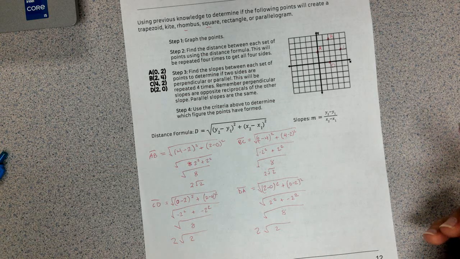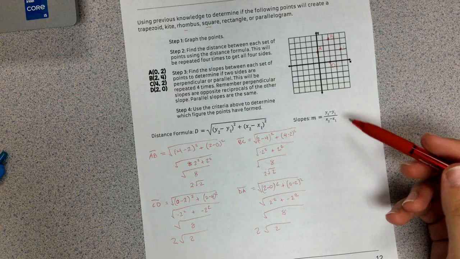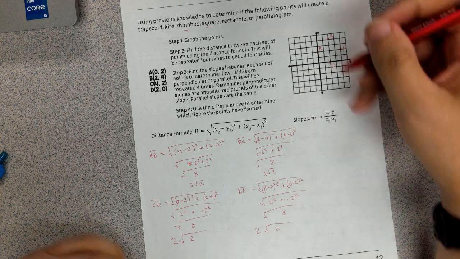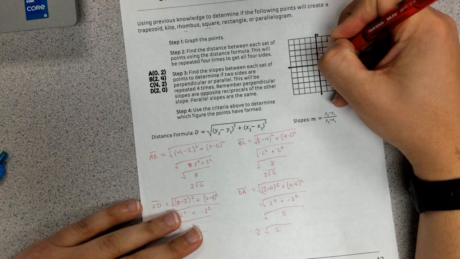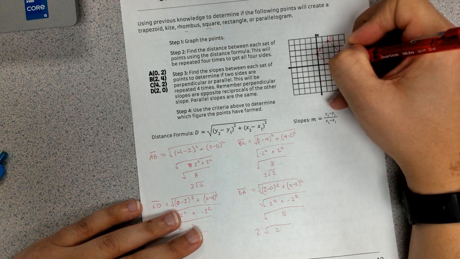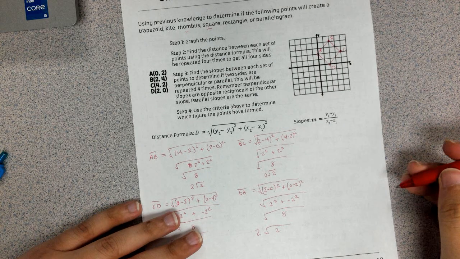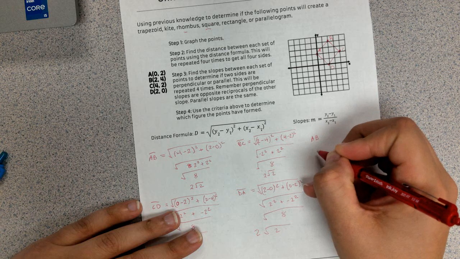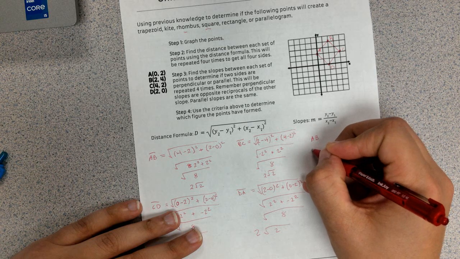Now, in order for it to be a square, I have to have perpendicular slopes, which means my slope AB needs to be perpendicular to AD.